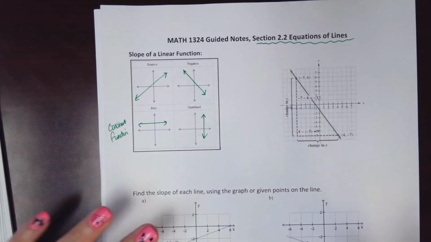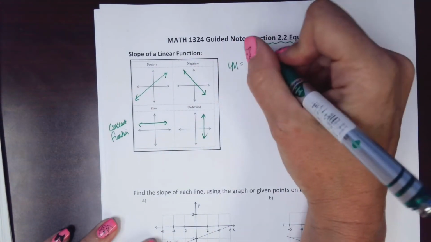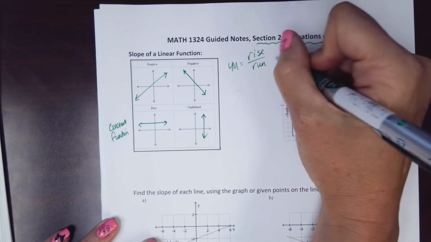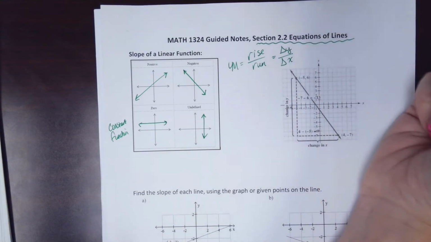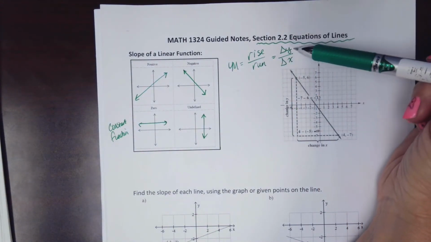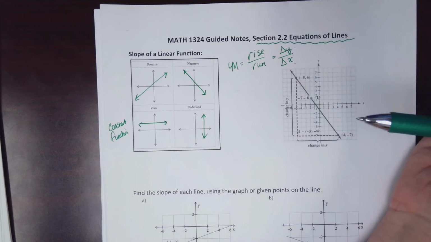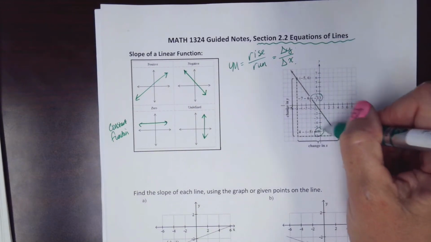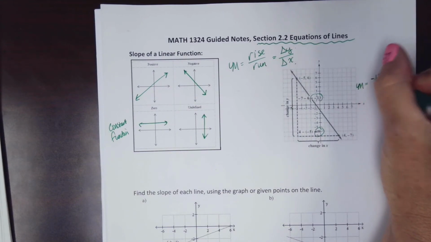To calculate slope, we label it as the variable m. We're talking about rise over run, which means we're interested in the change of y values compared to the change in x values. It's important that you have the y change in the numerator, the x change in the denominator. This is the same example we did last time where we got a slope of negative 13/9.